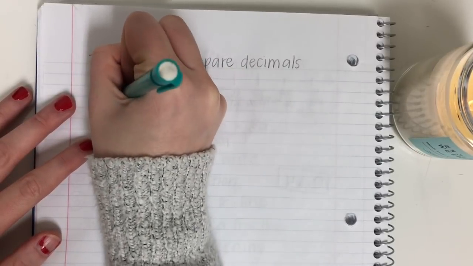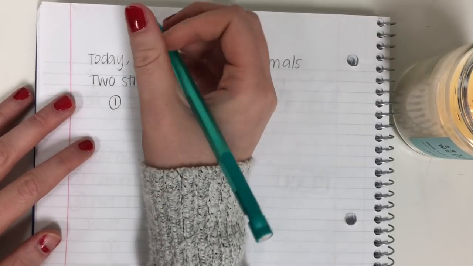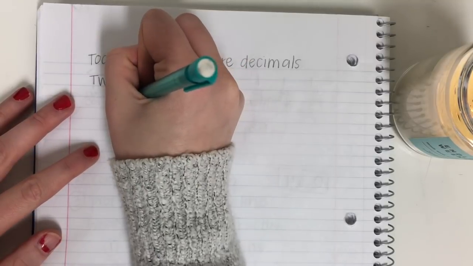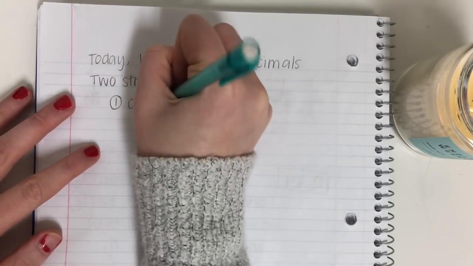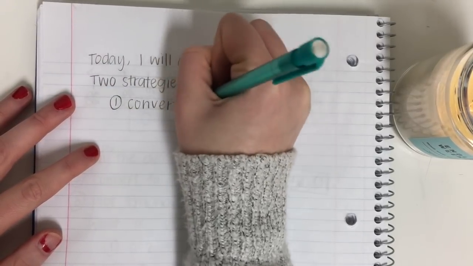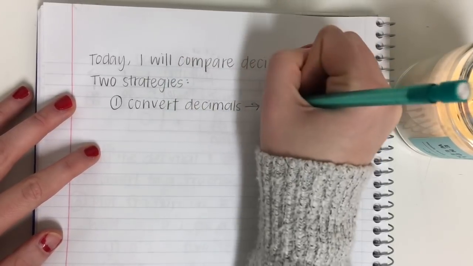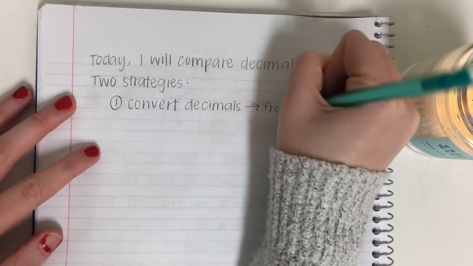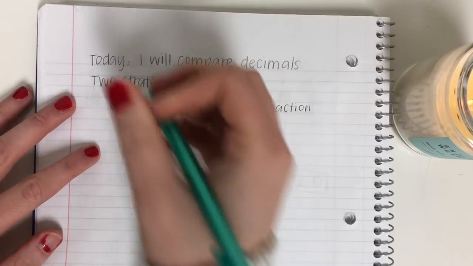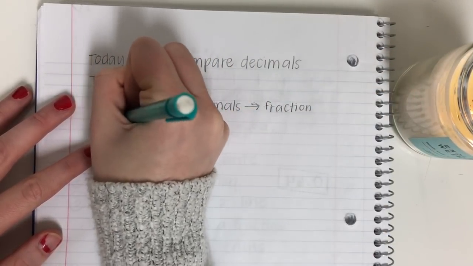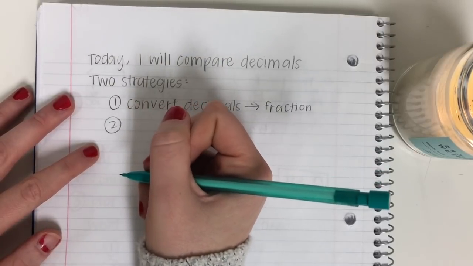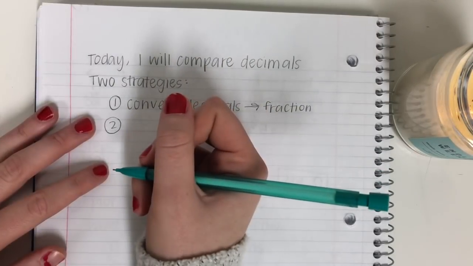The first one that you can do is convert decimals to fractions, so you can convert them and then compare them through fraction form. Or your other strategy can just be to plot them on a number line and see which one is bigger.